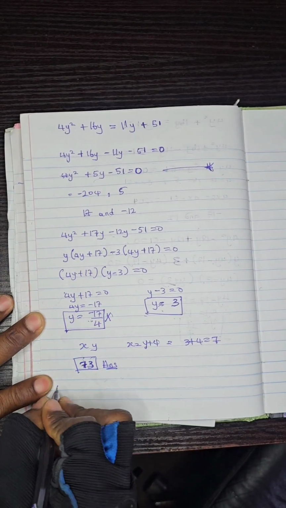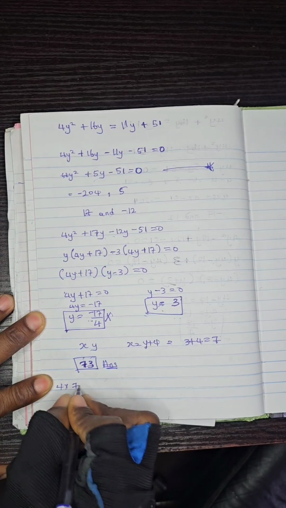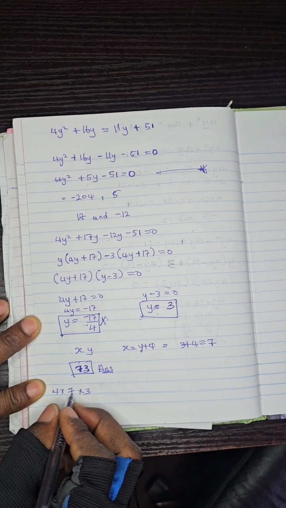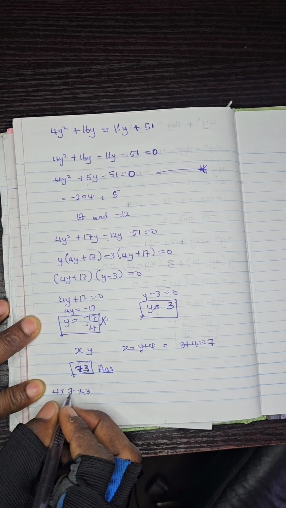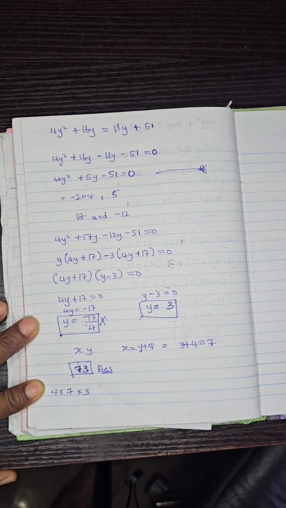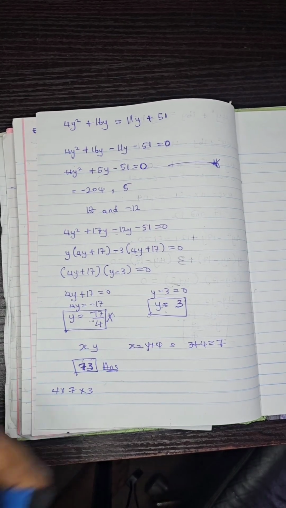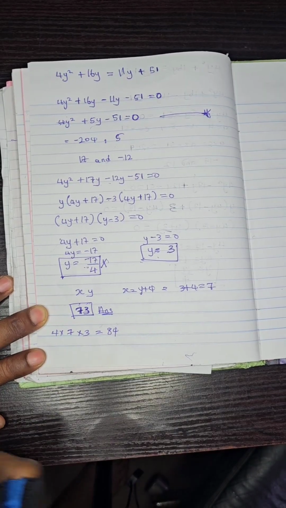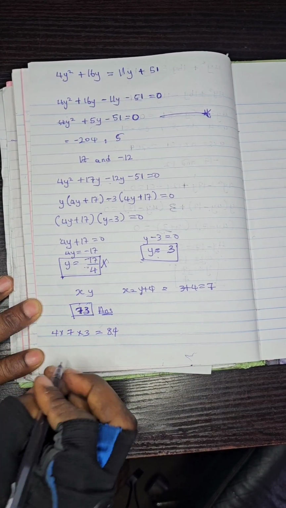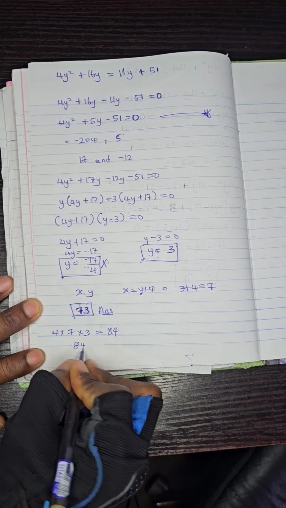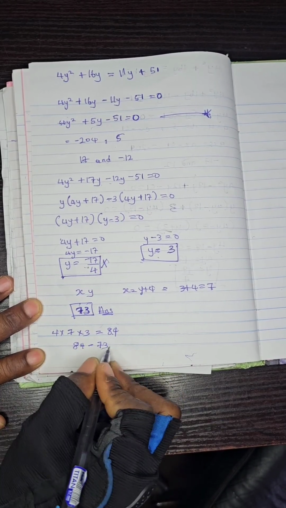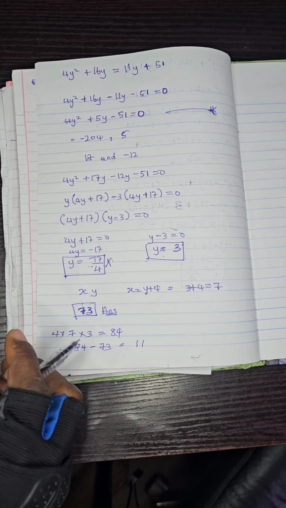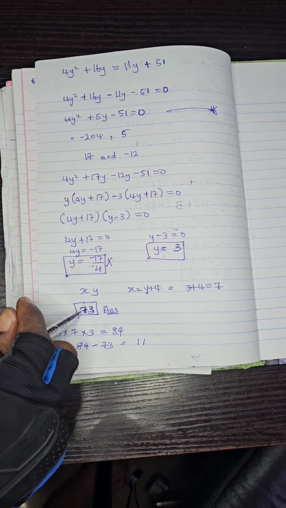So they say 4 times the product of each digit, that is 4 times 7 times 3. So 4 times 7 is 28. Then 28 times 3 is 84. This is 84. So they are saying that this is greater than this by 11. So let's check. 84 minus 73. 4 minus 3 is 1. 8 minus 7 is 1. So you see that we are able to satisfy the two conditions. So this is actually the number we are looking for.